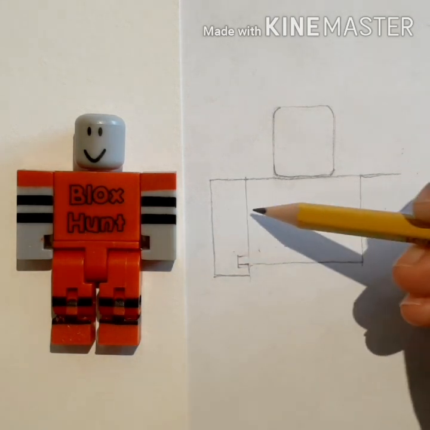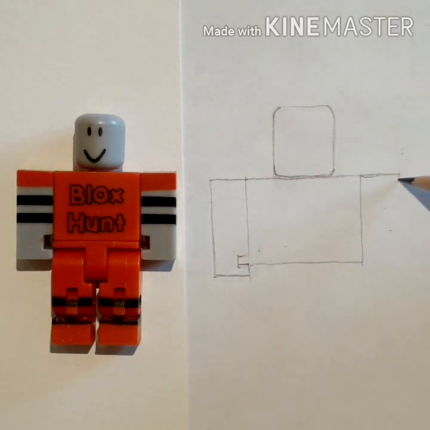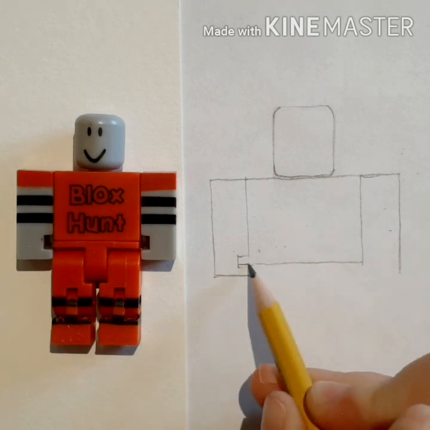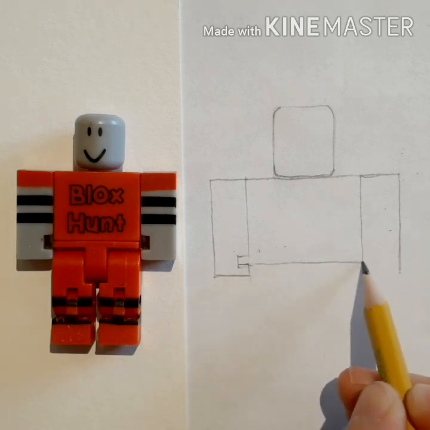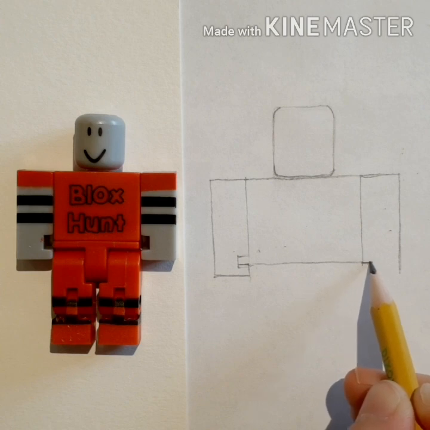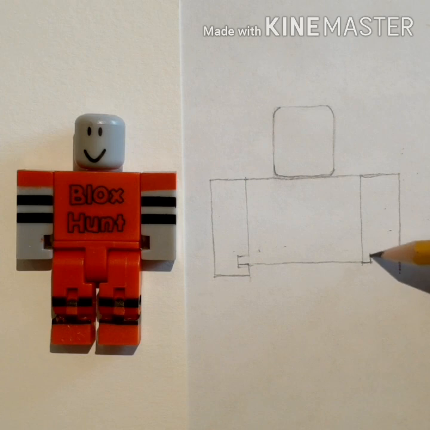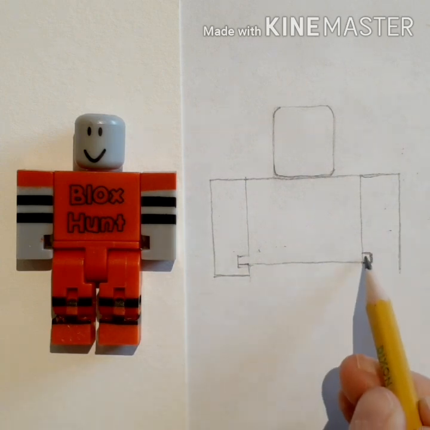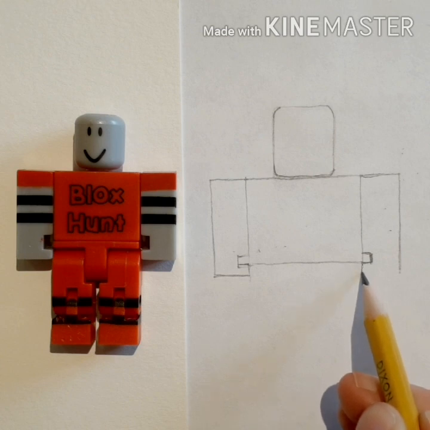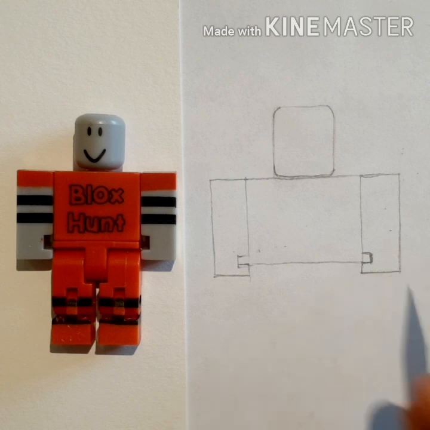Try to make it the same width as the other one. Straight line down. I'm gonna look at the corner here. Look at the corner here. And make that cutout of the hand first. I think that's a little easier.